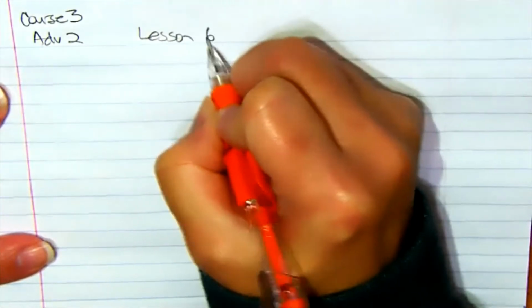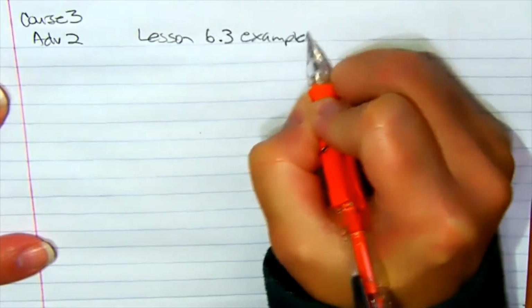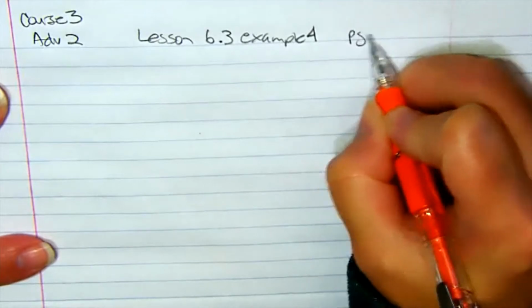If you are in 7 Excel, we are working from the Advanced 2 textbook. If you are in Math 8, we are working from the Course 3 textbook. We are doing lesson 6.3, example 4, page 260.